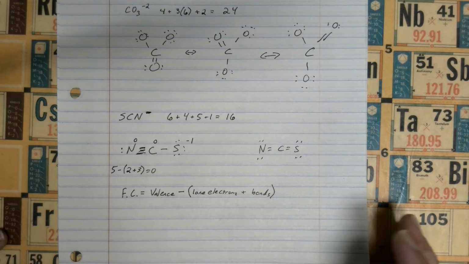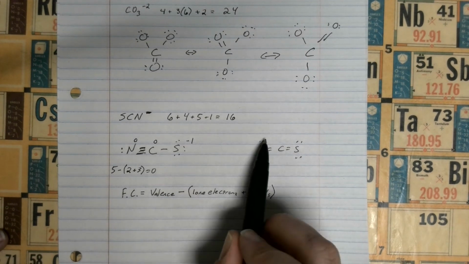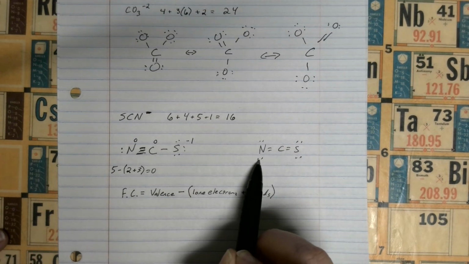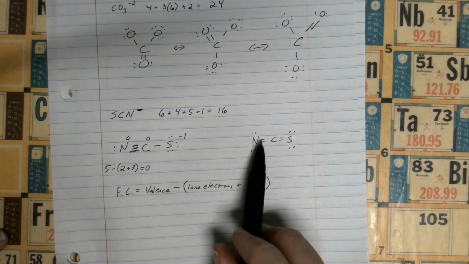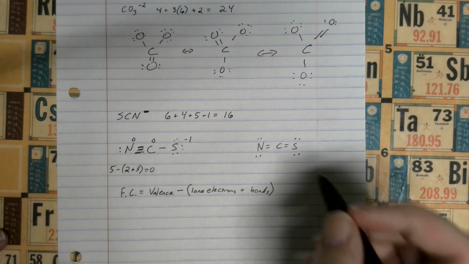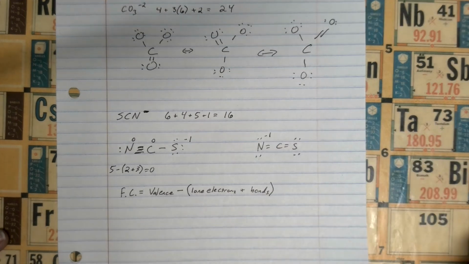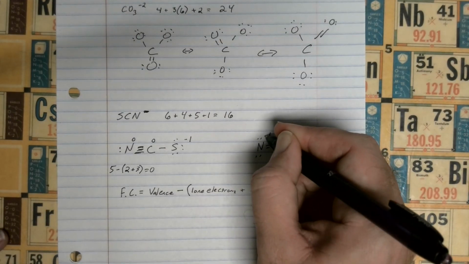Okay. If we go over here to this one, we know that nitrogen has 5 valence electrons. There's 4 lone electrons, 2 plus 2, that's 4, and then 2 bonds. So 5 minus 4 plus 2, so 5 minus 6 would give me a -1. Okay.